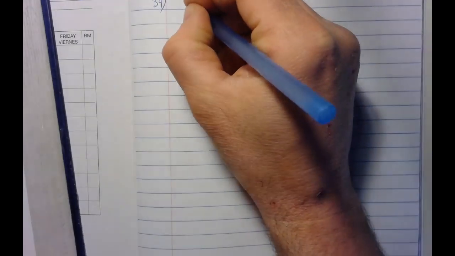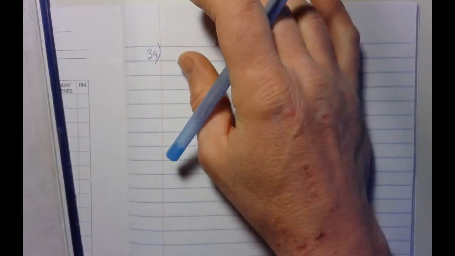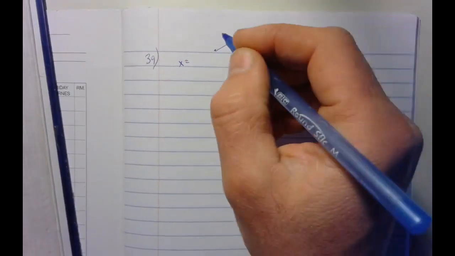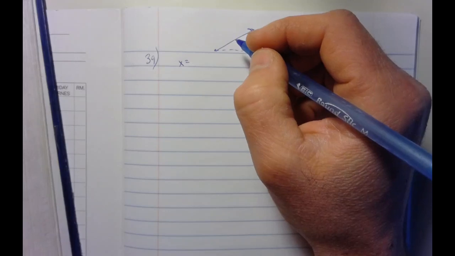Alright, okay. So let's see here. Remember that the ball is being kicked like this, up in that direction.